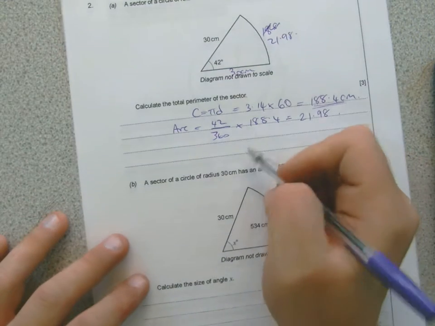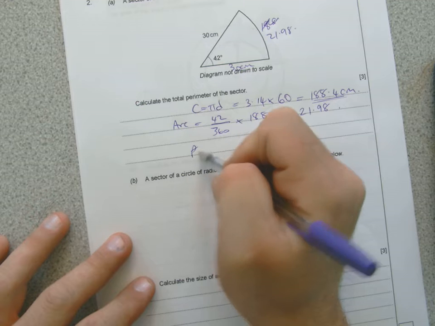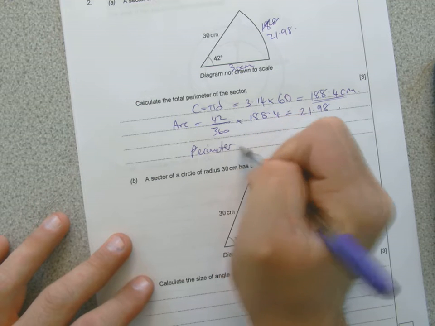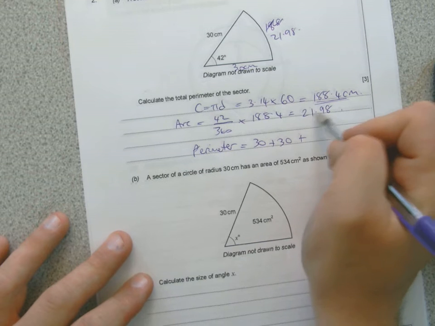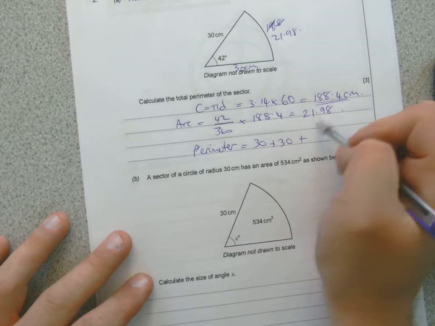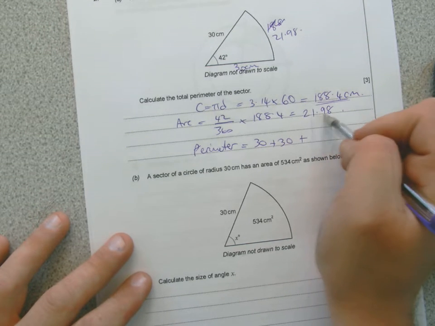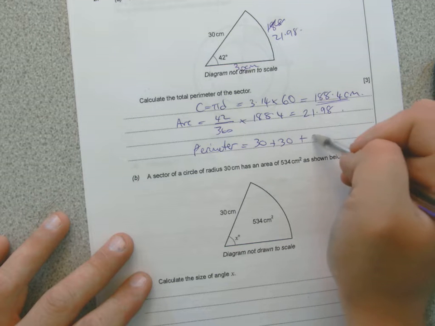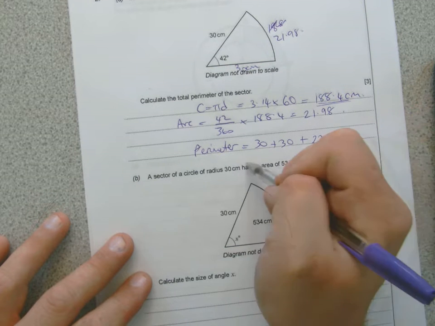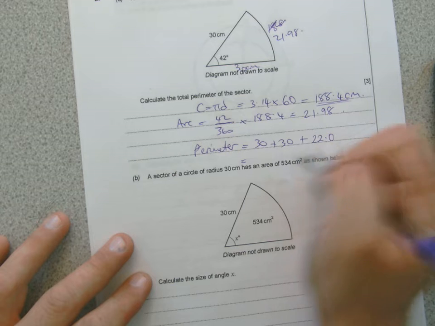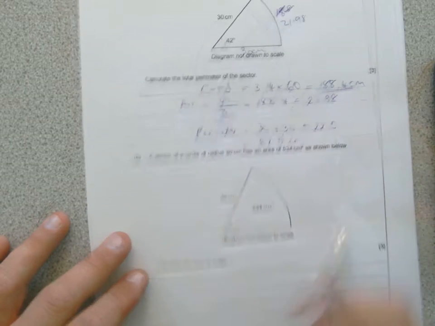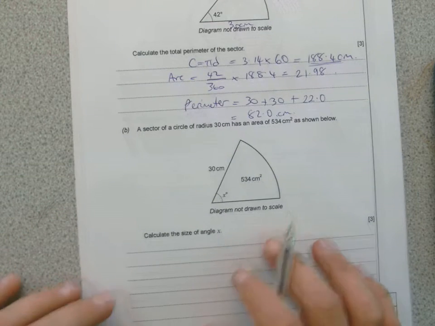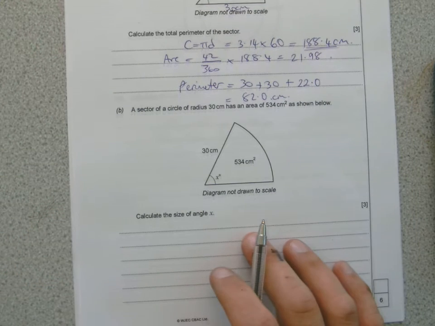And then to get the total perimeter, it will be them added together. So 30 plus 30 plus then, maybe I'll round this to one decimal place. So 21.9, that'll be 22.0, wouldn't it? And I get 82.0 centimeters.